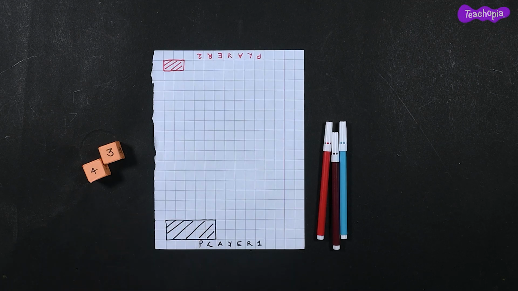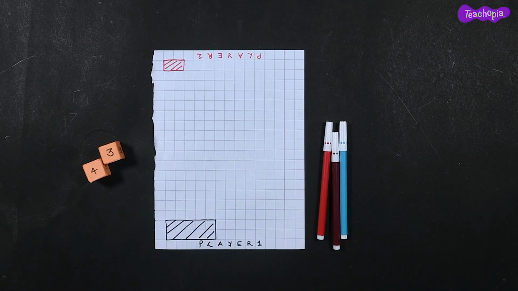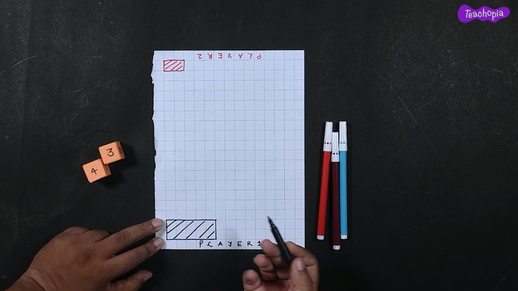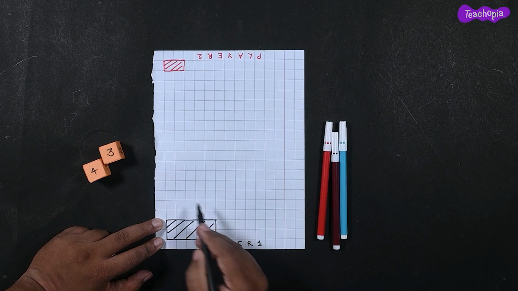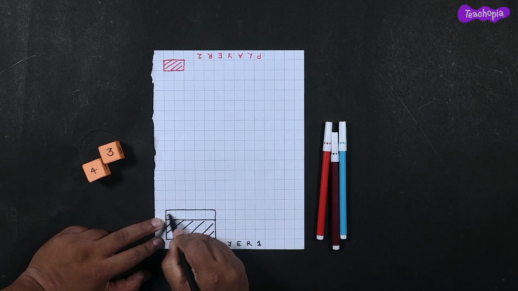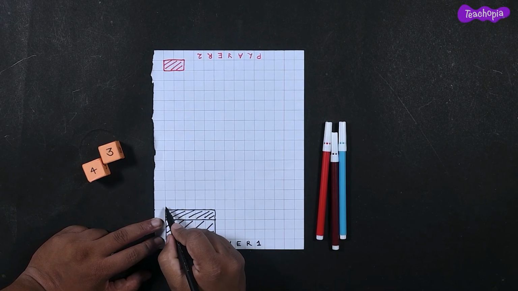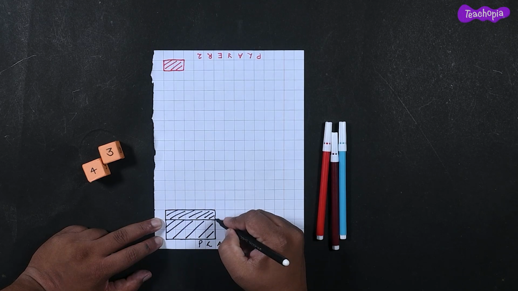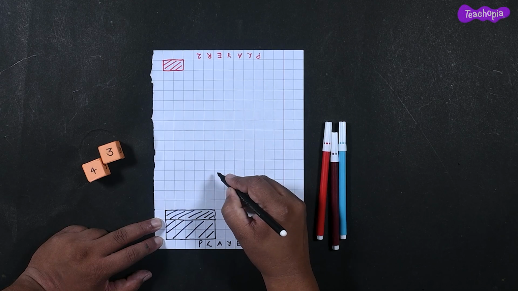For example, in this case, it is 4 into 3, 12 square units I have to cover. So let me count 12 square grids. 1, 2, 3, 4 and 5. So I'll first cover this 5. So still 7 is left out. So I will cover in this particular manner. So 1, 2, 3, 4, 5, 6 and 7. So till here.